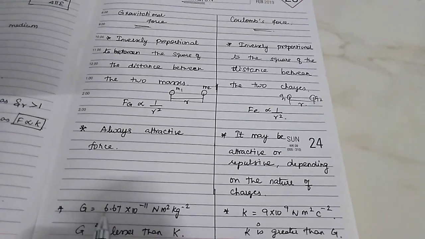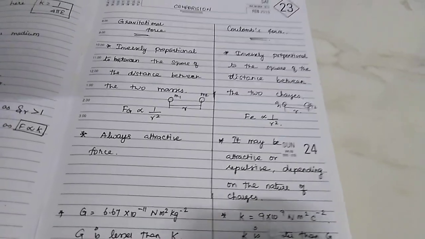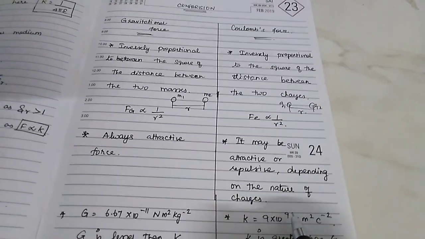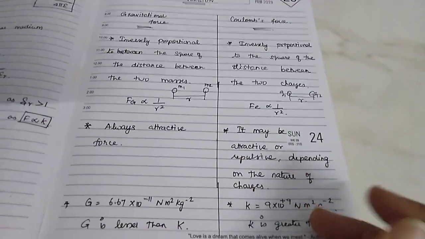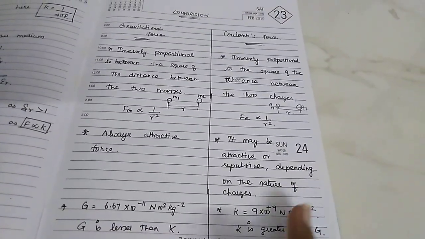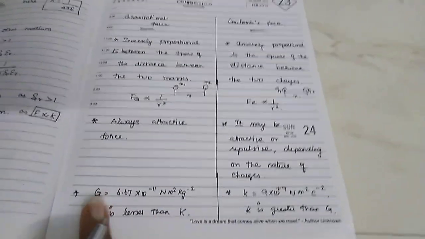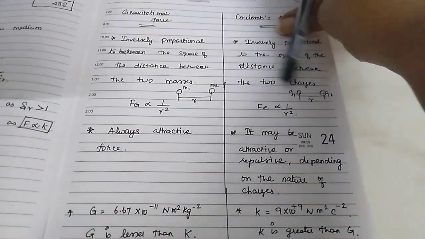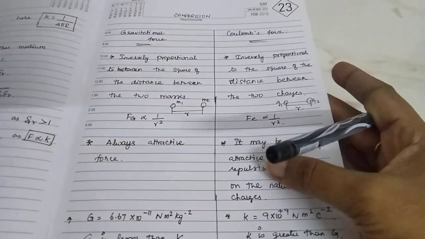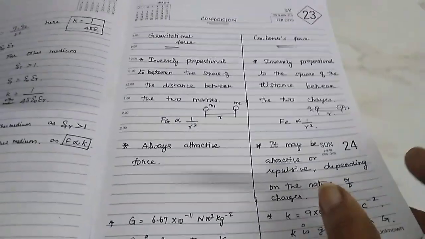Here the value is 6.67 into 10 to the power minus 11, and here it is 9 into 10 to the power plus 9. This is plus 9. So which is greater? K is greater. K is always positive and it is a greater value compared to G. This is your third point. The first point is inversely proportional. The second point is whether it is attractive or repulsive. And the third one is the G value.